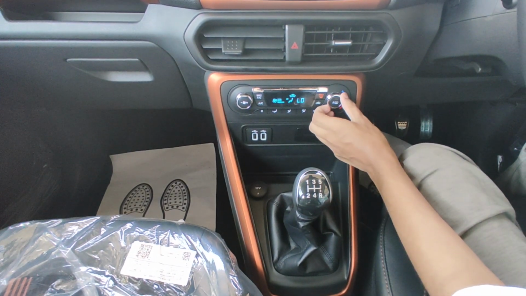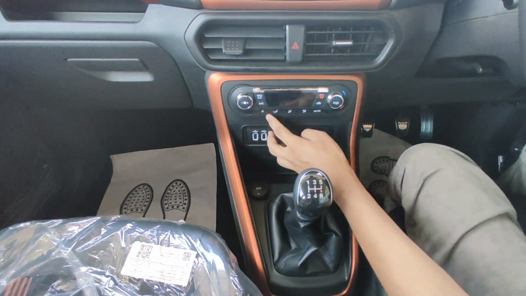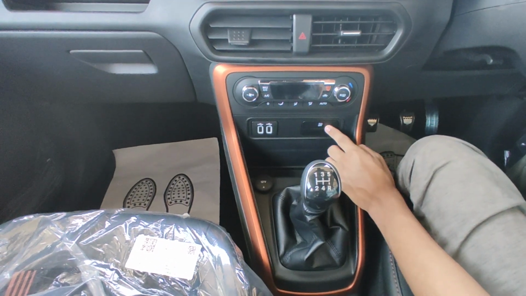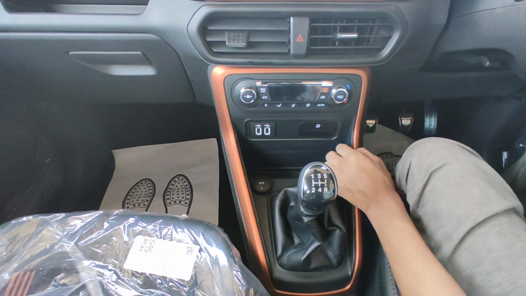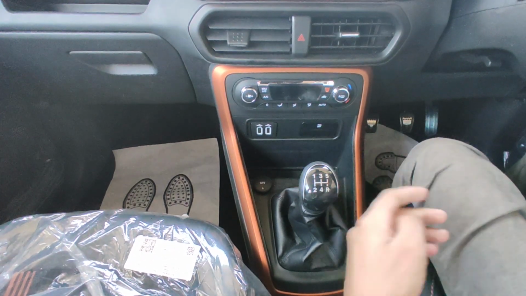From here we can control the rear defogger. This button over here. There are two USB sockets over here. This button is to turn off traction control. Here also we get some space along with a 12 volt charging socket.